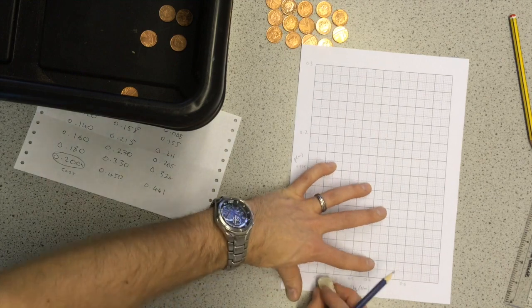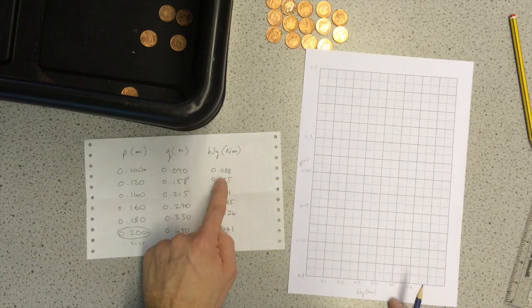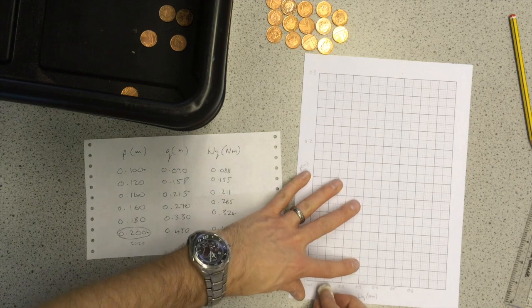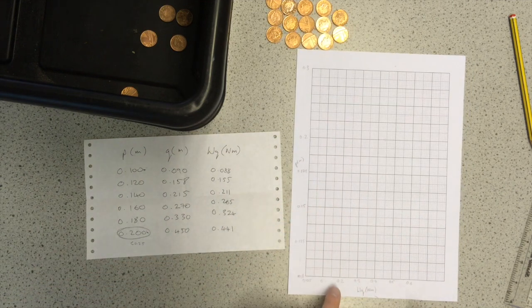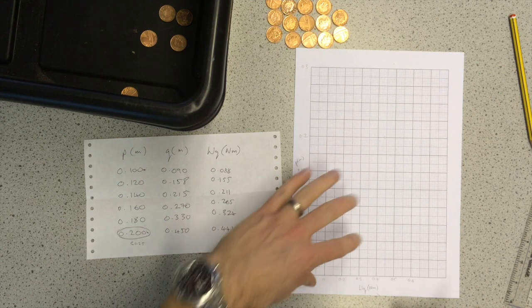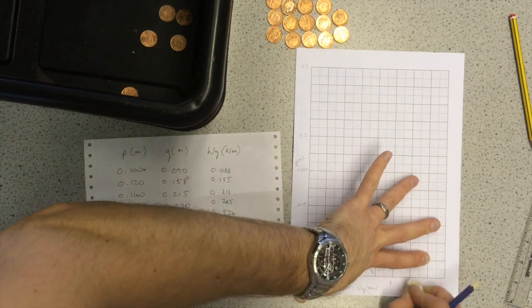What can we do with this scale? I'm on just below 0.1, so if I start at 0.05, I could keep perhaps 0.1 there. Yeah, 0.1, 0.2, 0.3, 0.4. Oh yeah, that'll be good. So let's rub those ones out there.